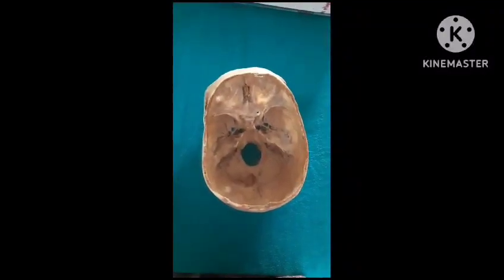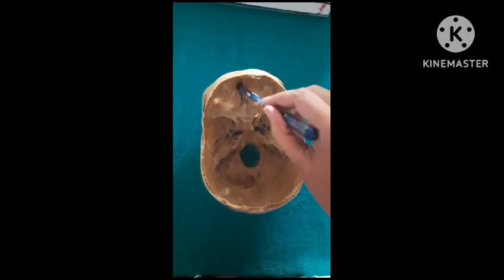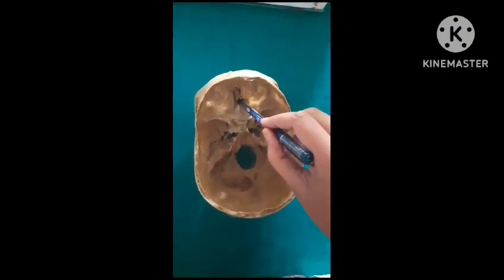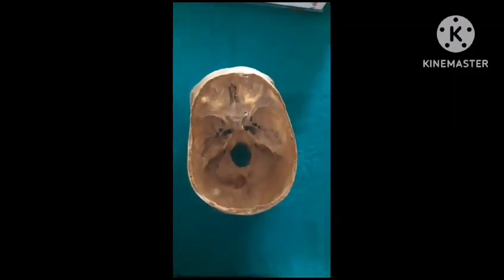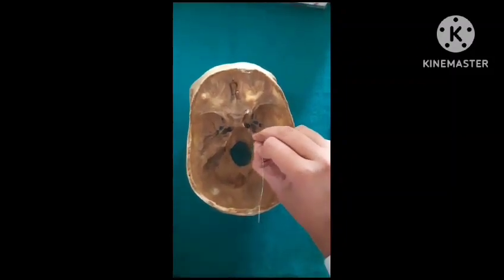Hello students, let's see the foramen of skull. First we have the cribriform plate. This is cribriform plate, you can appreciate it is bilateral. Then we have optic canal. This is optic canal. Here we have optic canal.